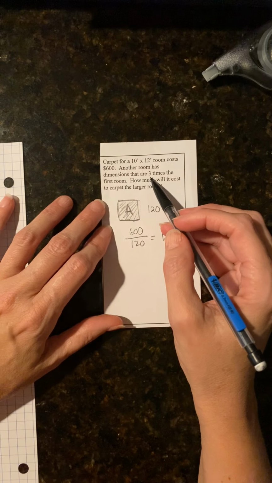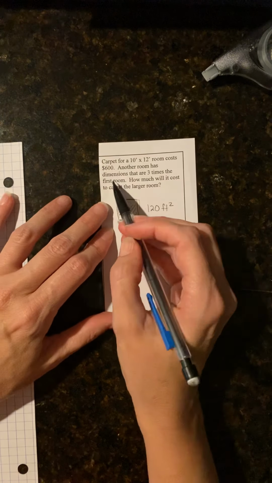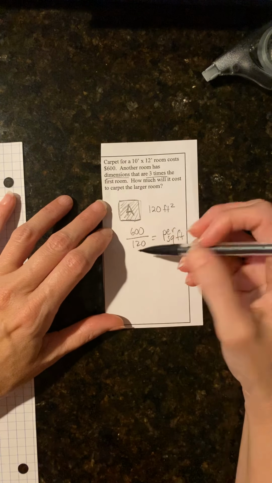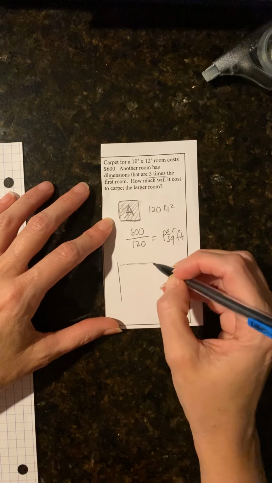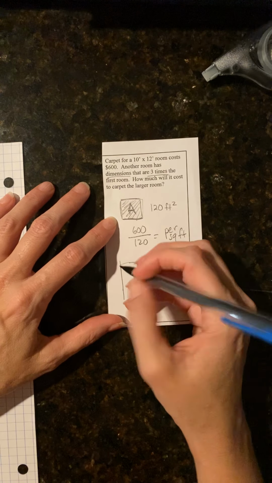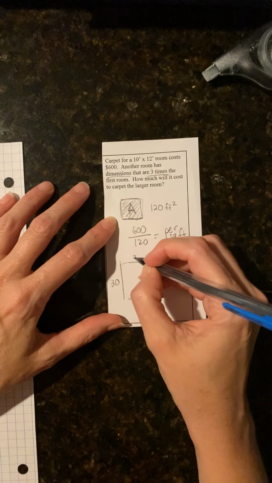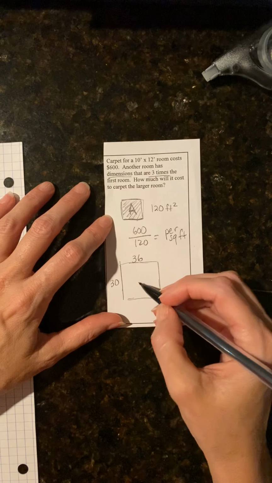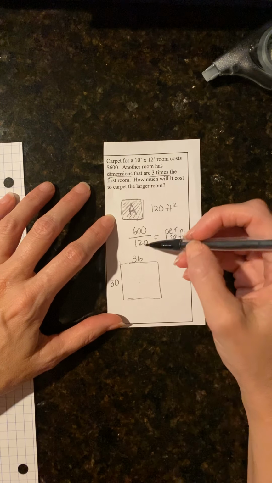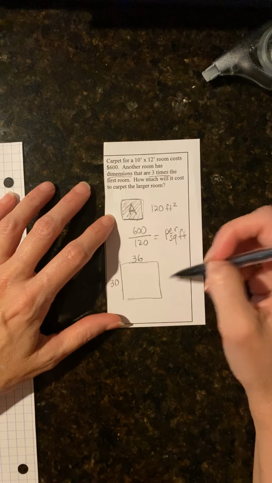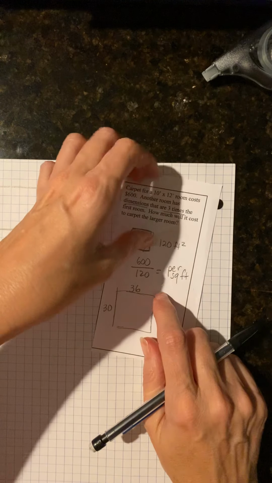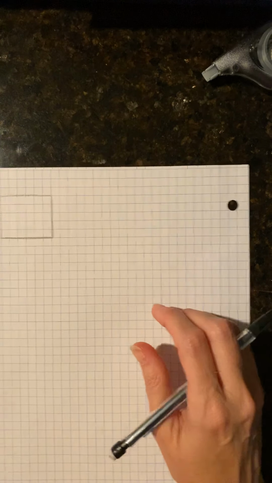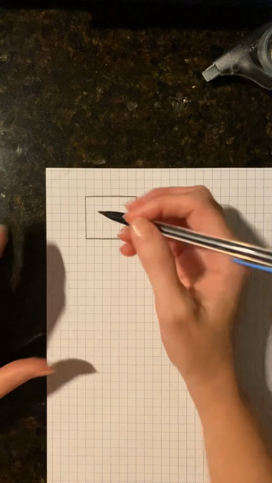And then they'll draw the room that's 3 times. Now it says dimensions 3 times. So they'll draw the second room. And if the dimensions are 3 times, that means it's 30 by 36. And they'll find that area, and then use the cost per square foot to calculate the carpet cost. Okay, so let me show you an easier way to do that. But that's the correct way to do it. It's the correct way, but the long way.